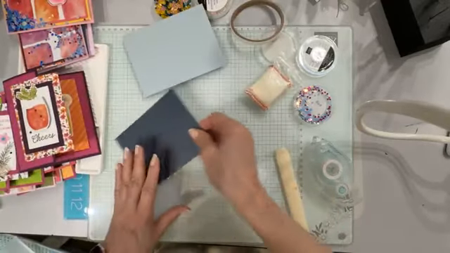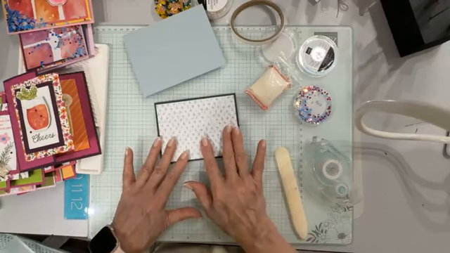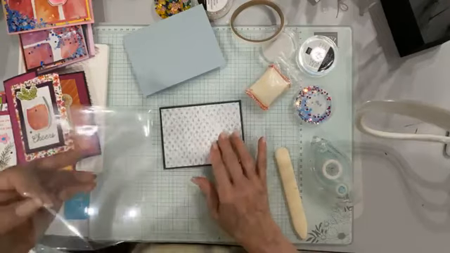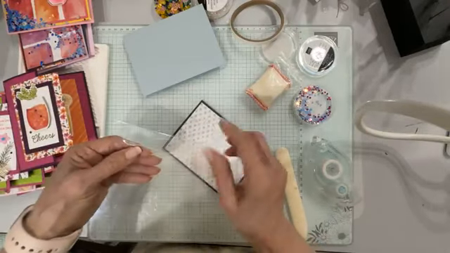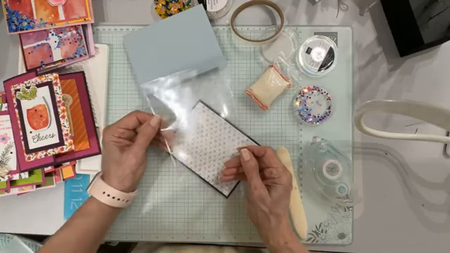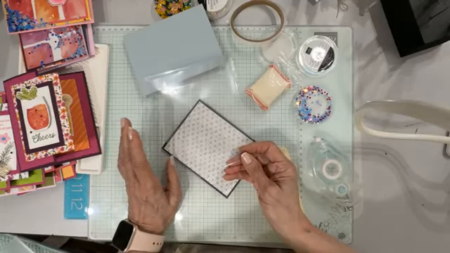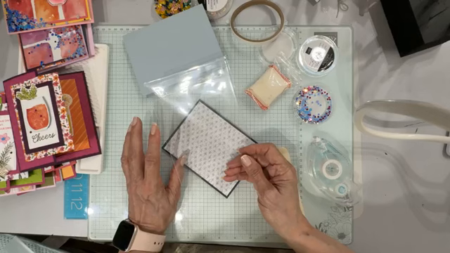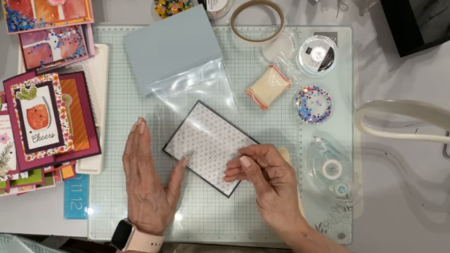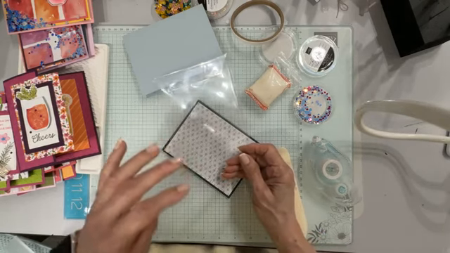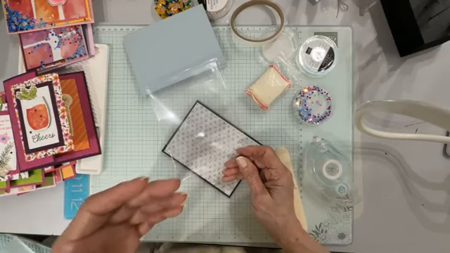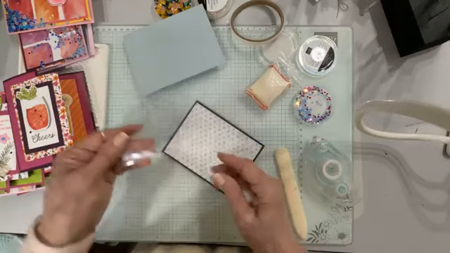Okay. Now, this is my panel. And I'm going to pop this inside here. This is one of our clear envelopes. Now, you can find our clear envelopes online. I can give you the item code for them, but they are not actually in the annual catalog. It doesn't mean they're not available. It just means they're not taking up real estate in our magazine style catalog.